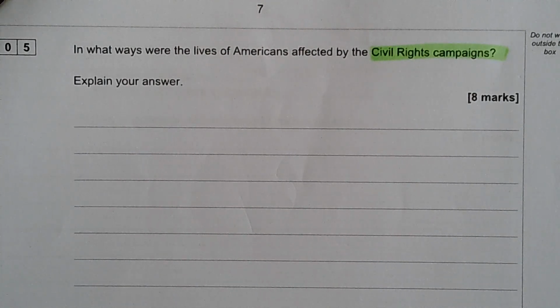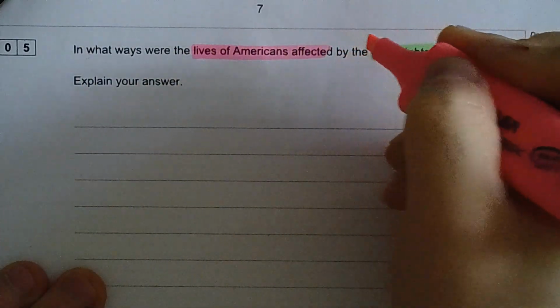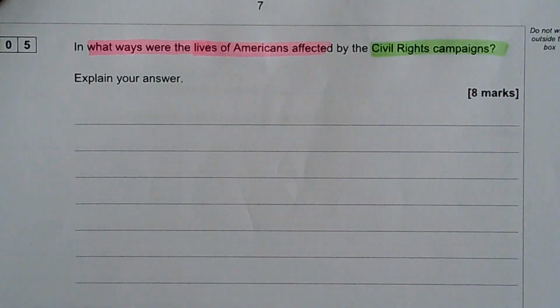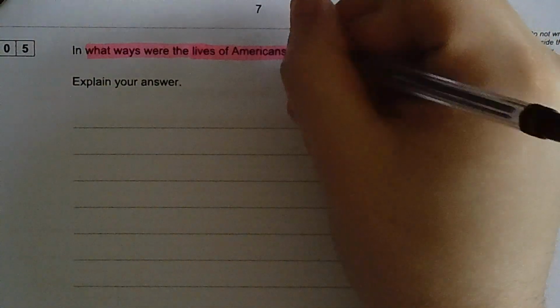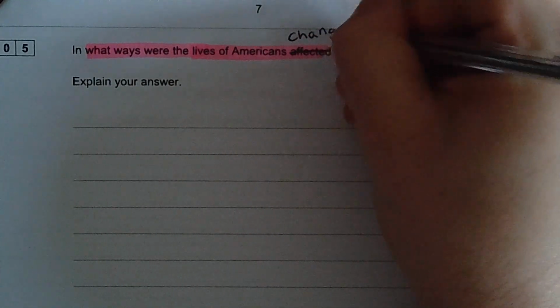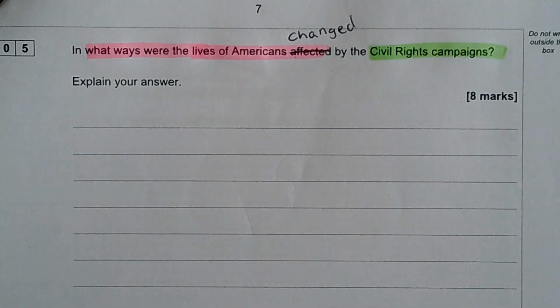And I can see that the question is also asking me about how the lives of Americans were affected. So in what ways were the lives of Americans affected? And by affected, you need to be changing that word affected to changed. So in what ways were the lives of Americans changed? And that's the 2 parts to your answer.